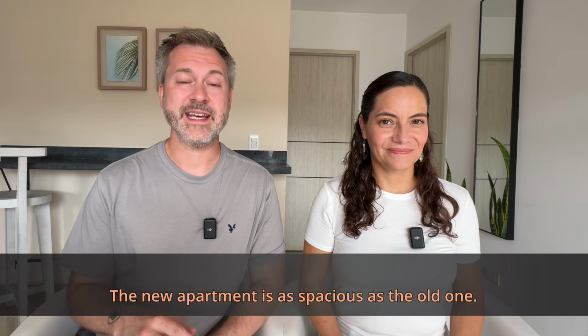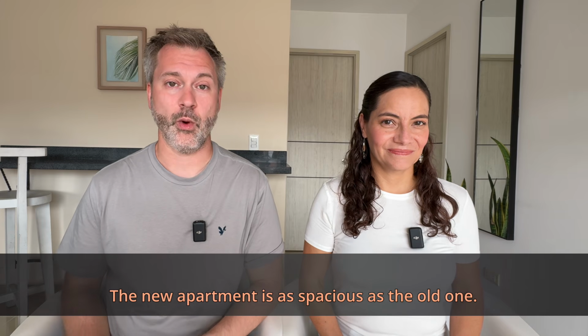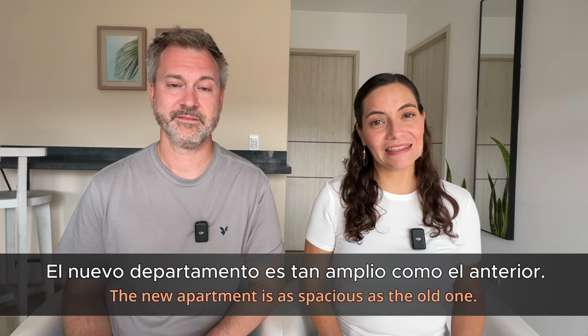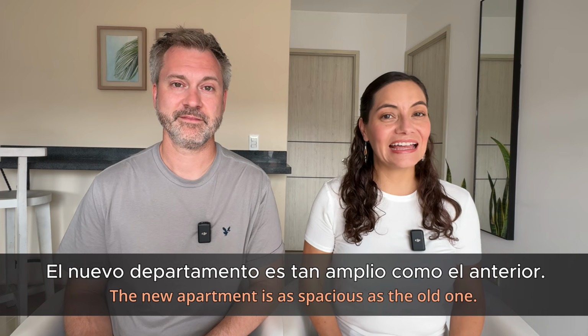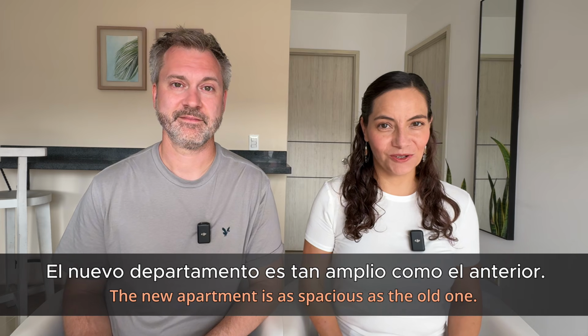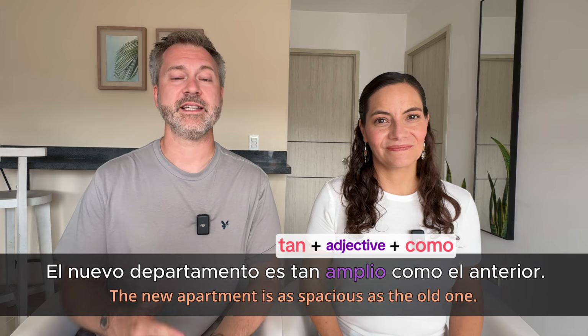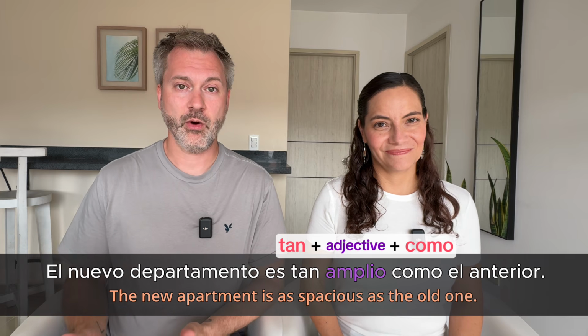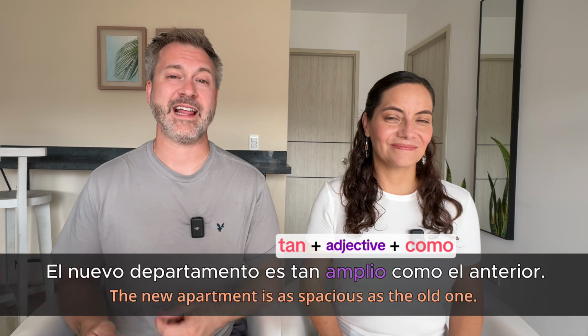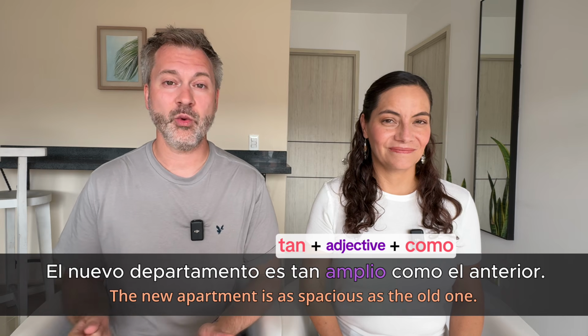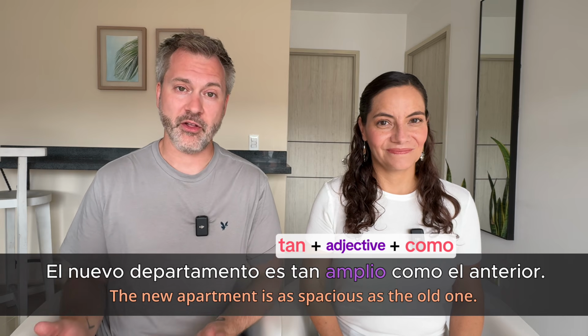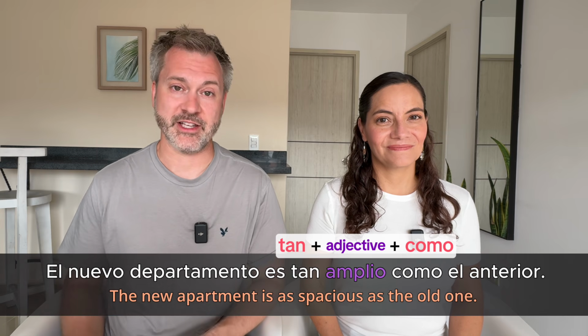The new apartment is as spacious as the old one. El nuevo departamento es tan amplio como el anterior. Okay, so here we can see that we have tan plus an adjective plus como because we're comparing that the two apartments, the old one and the new one, share the same quality. They're both as spacious as each other.